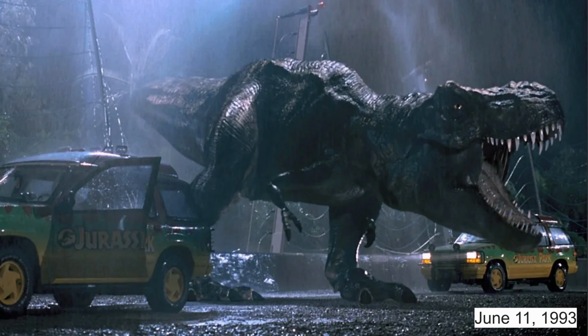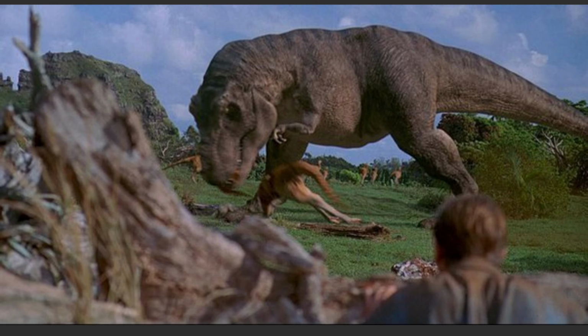In June of 1993 came Jurassic Park. It wasn't the first movie to ever have 3D in it, but it was one of the most believable and convincing computer-generated characters of all time. I knew when I saw this movie that I would be a 3D artist. I wanted to understand what I was looking at and how it was done.